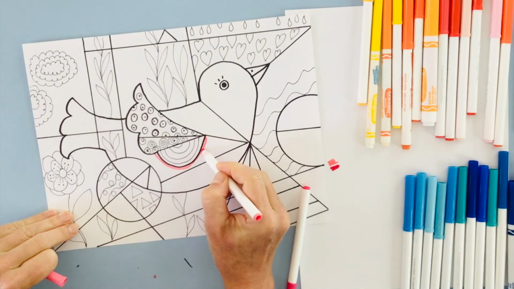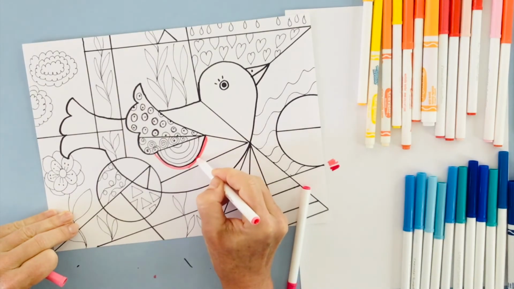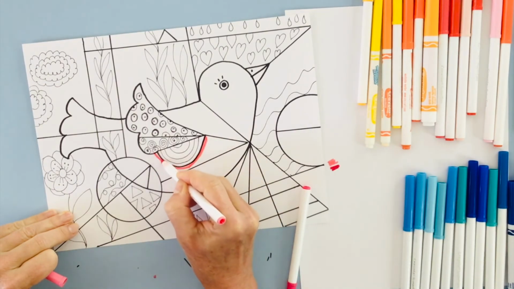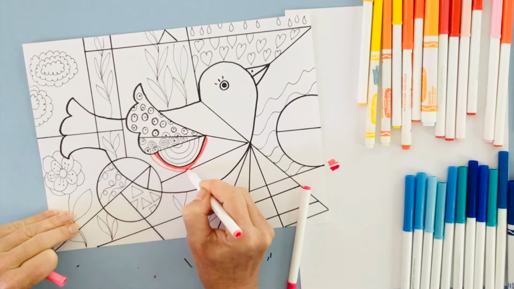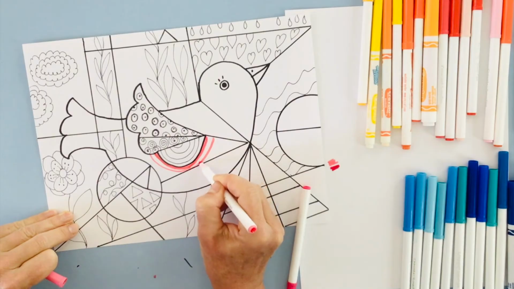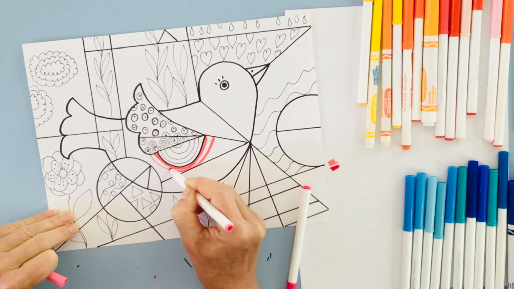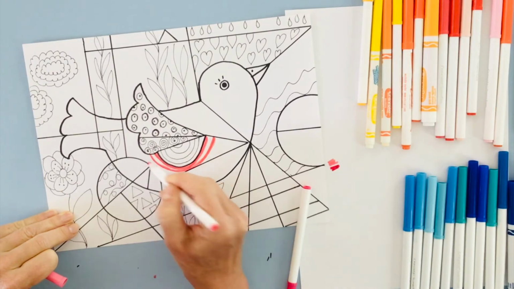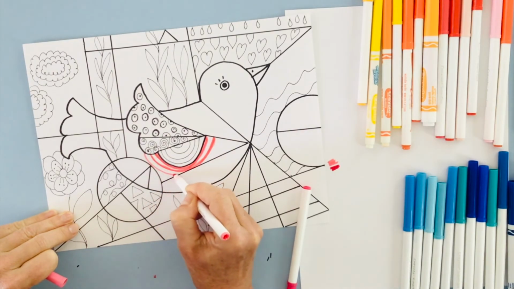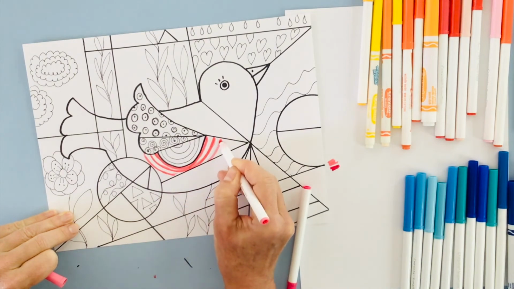In each one of your shapes, you can decide to add more shapes, or you can make it solid. You can also overlap colors. When you do overlap colors, what you want to do is make sure you do your lightest color at the bottom, and then you can add details with a darker marker on the top.